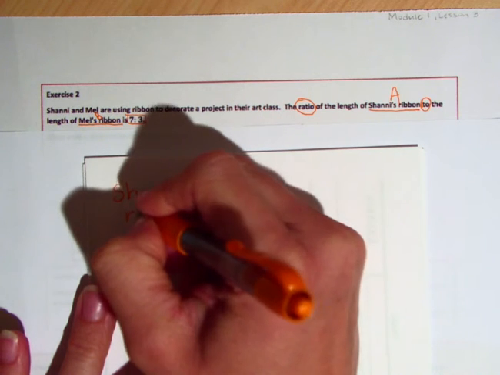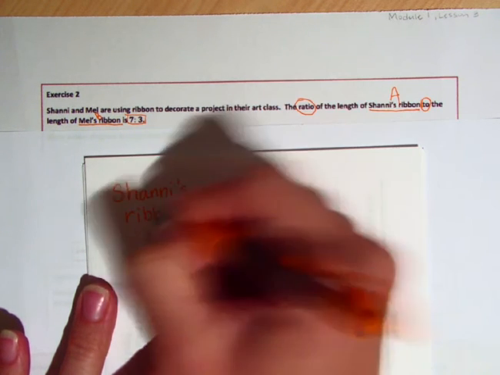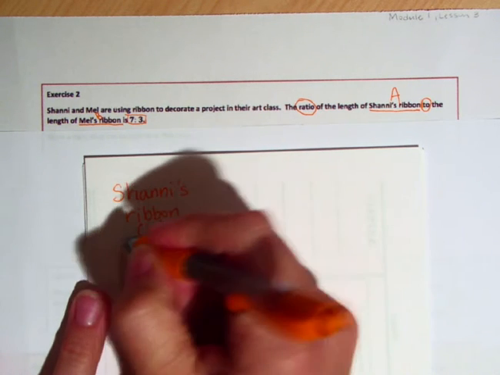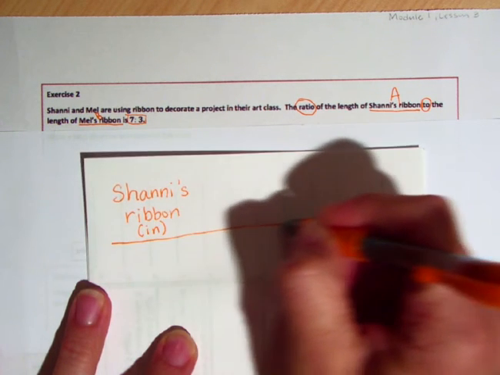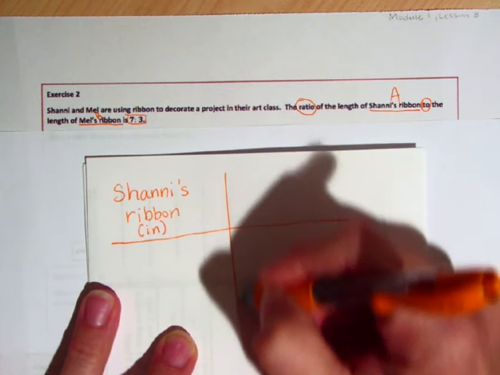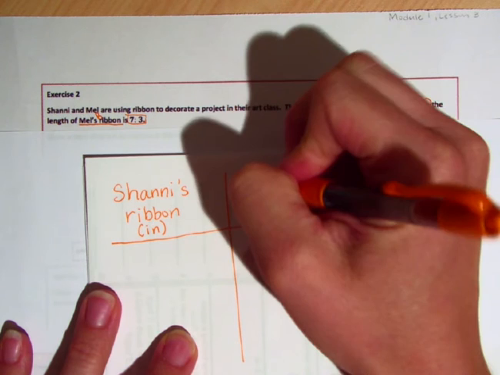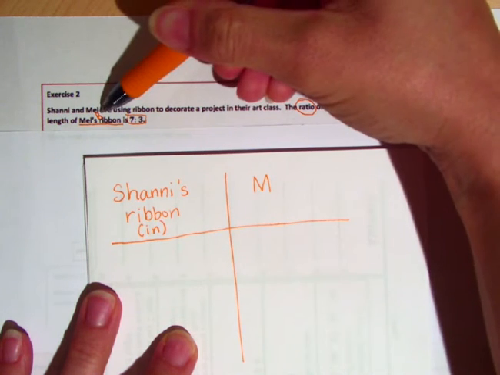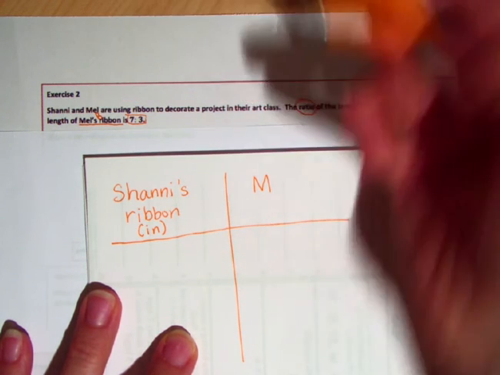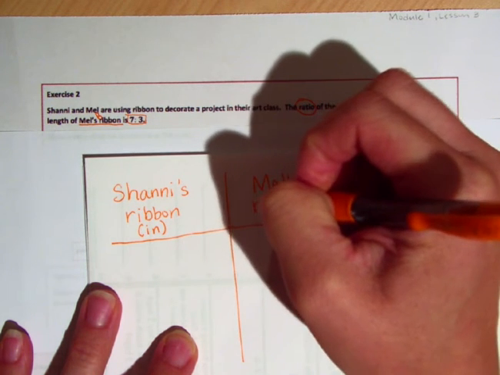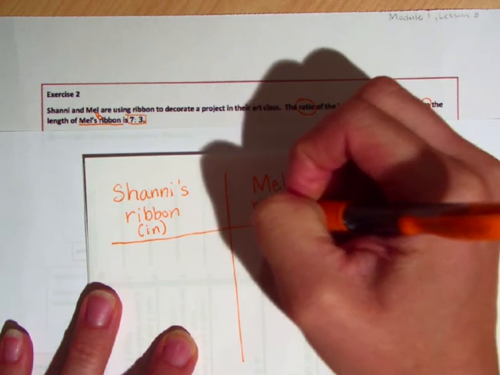Shawnee's ribbon, and that is measured, we know, in inches. So I'm going to put an abbreviation here in parentheses of inches. So her ribbon in inches, that would be the bottom of our table here. And Mel's ribbon is the other part that we're comparing. That's our B. Mel's ribbon, and it is also measured in inches.